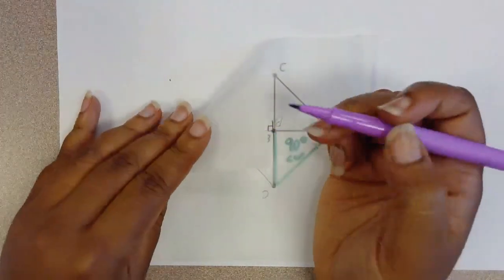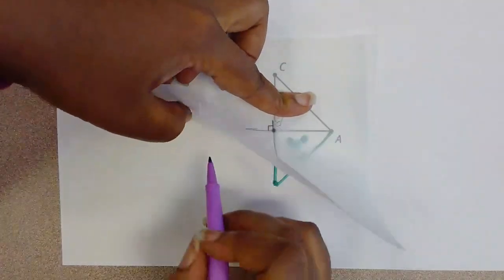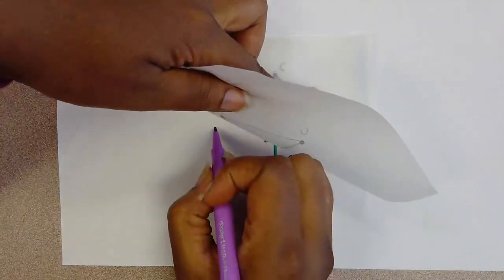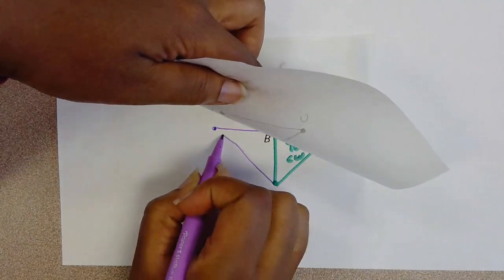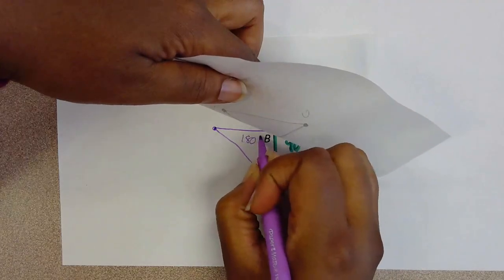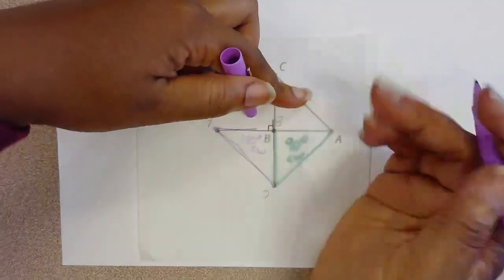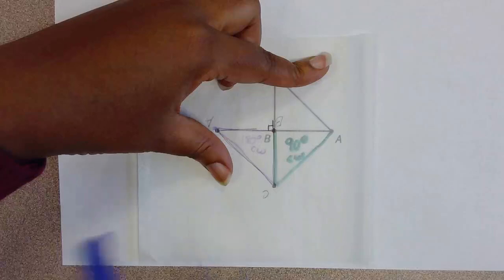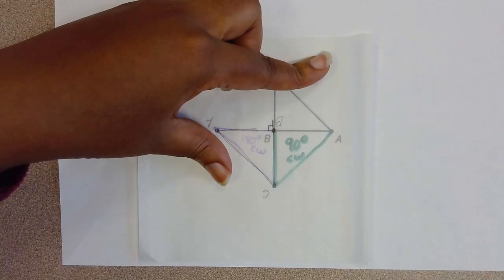So I'm going to use my marker. And so this is 180 degrees clockwise. And if you remember from yesterday's notes, when you're rotating 180 degrees, it doesn't matter if it's clockwise or counterclockwise. You're going to basically get the same results.